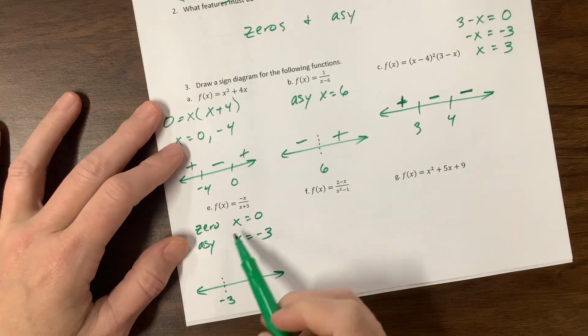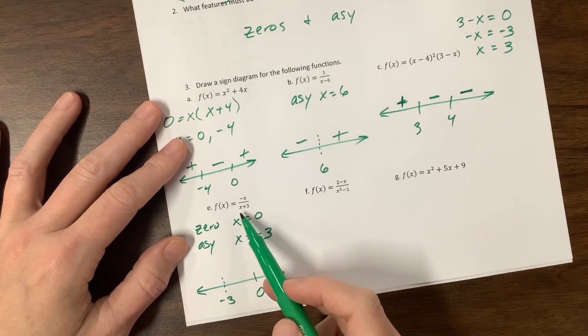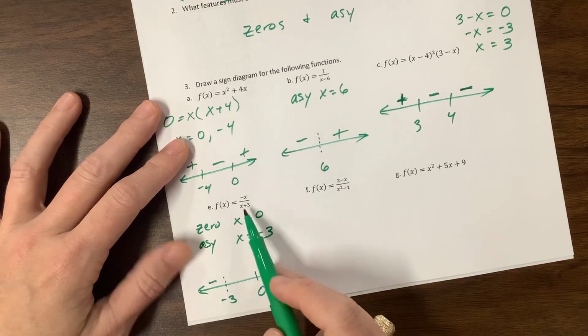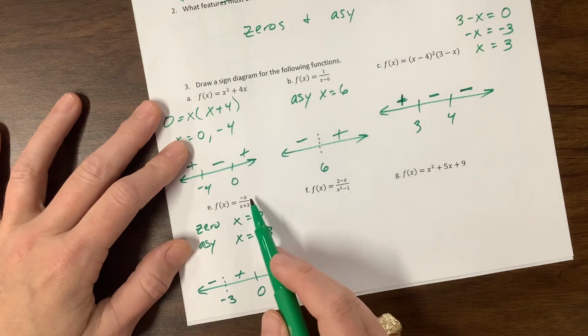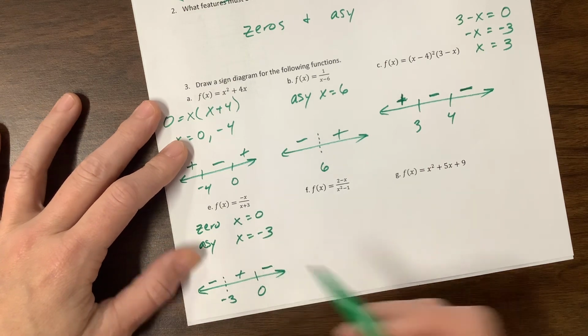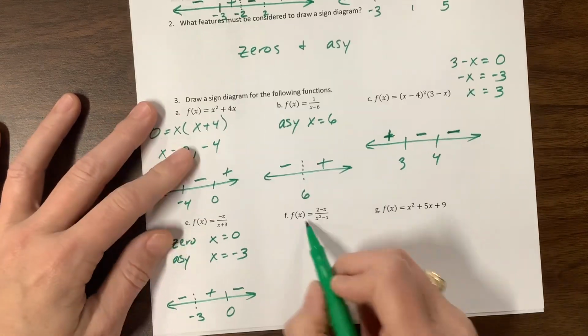Let's see what happens when I plug in -4. I get a positive over a negative is a negative. Plug in -2, I get a positive over a positive is a positive. Plug in 1, I get a negative over a positive is a negative.